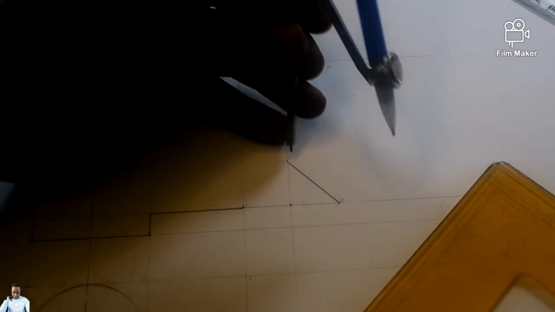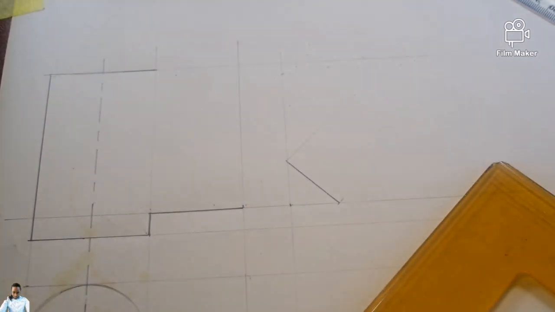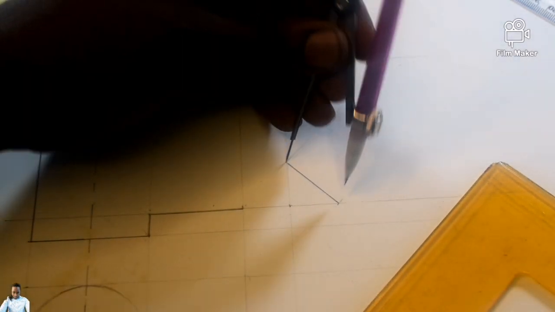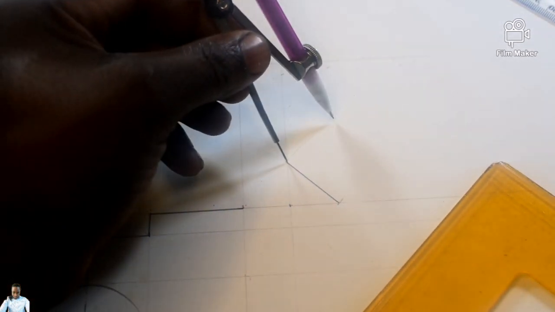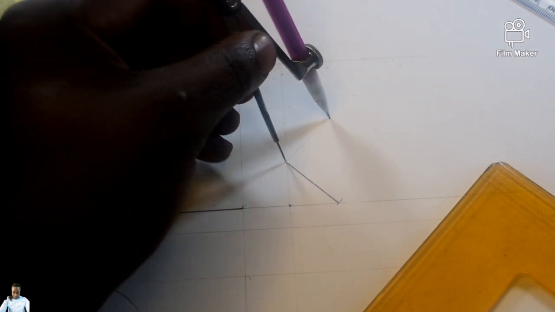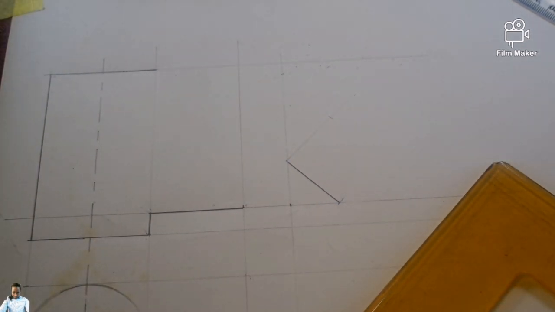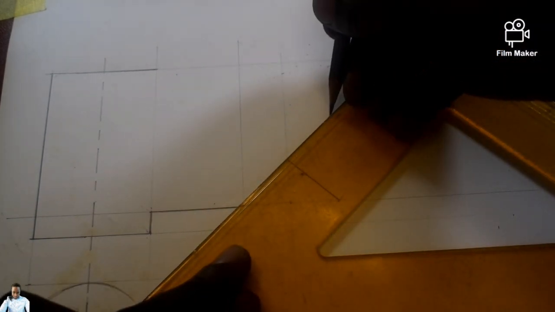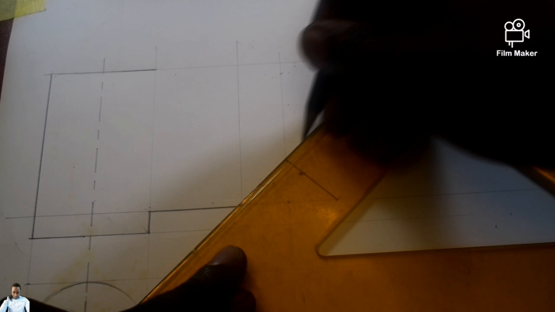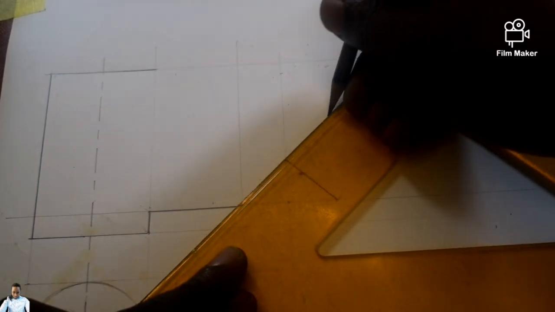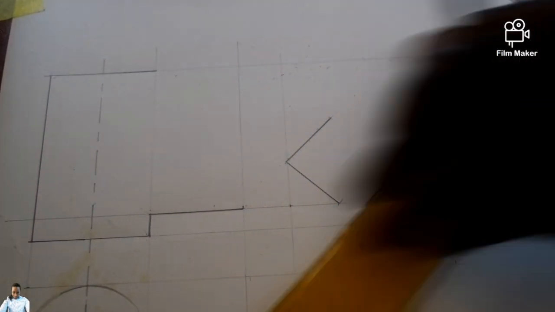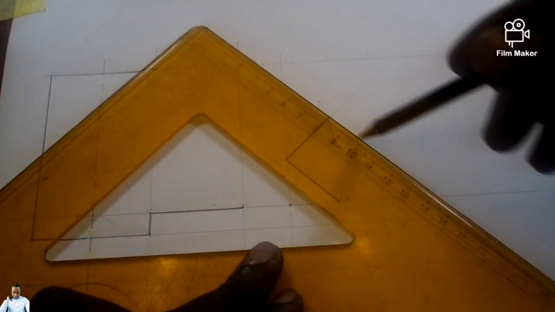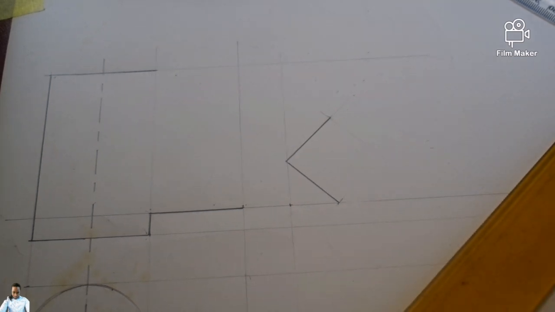Take your drawing compass, place it here. Not this one. Place it here. From here till here is 20, isn't it? I come and strike this 30 here. Still 30. You can use the drawing compass, or you can still use your ruler. There is your 30. Dark. Then again I draw it this side faint, coming this side.